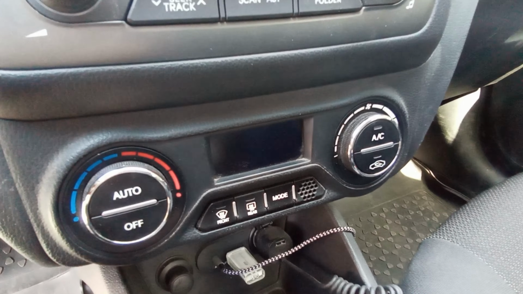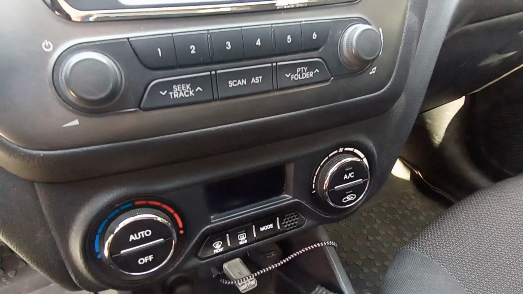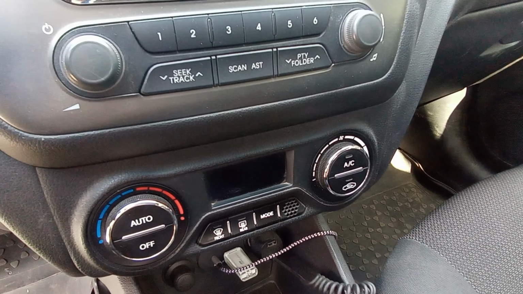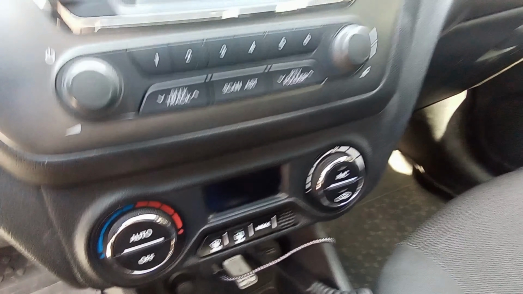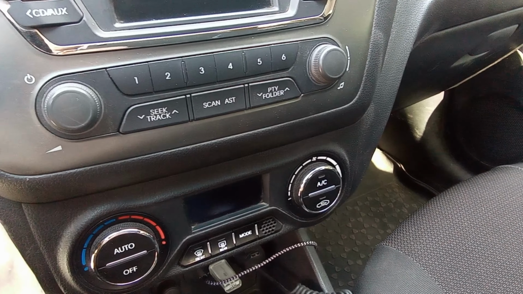If you find it inconvenient for the air conditioner to activate automatically when starting your car, you have the option to disable this feature. To do so, follow these steps. First, turn the ignition key to the on mode.